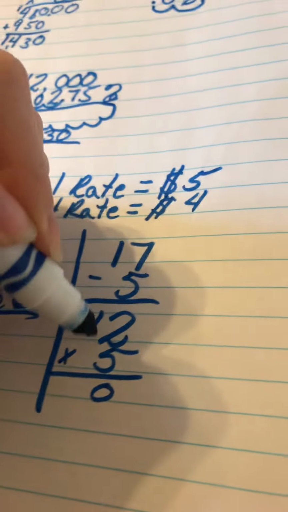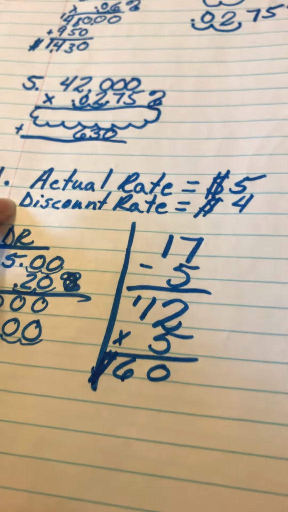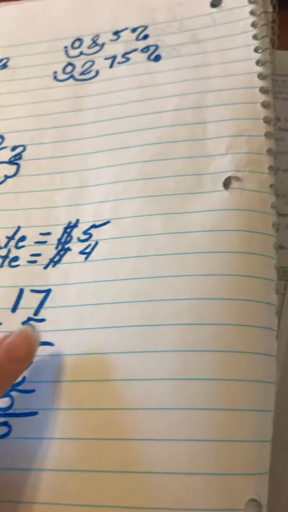Then we need to find out how much he makes during the discount hours. So we know he works 5 hours at his discount rate of $4. So we take 5 times 4, which equals 20. So we have $20 for the discount rate and $60 for the actual rate.